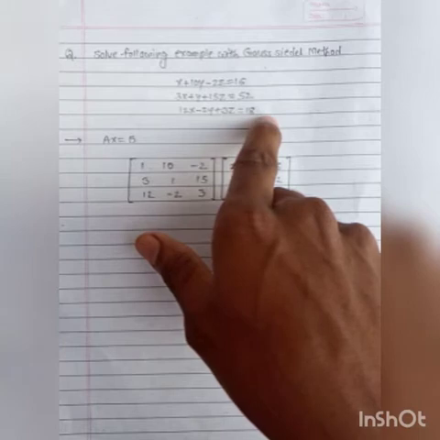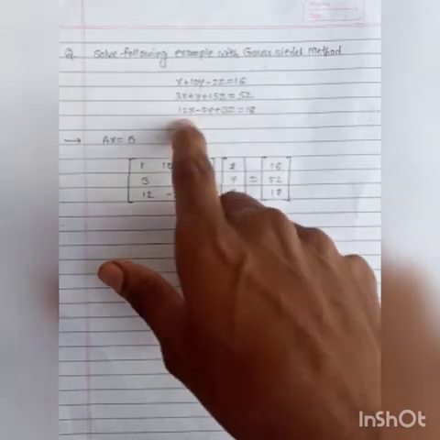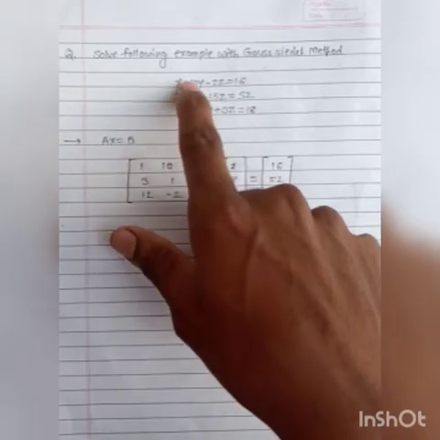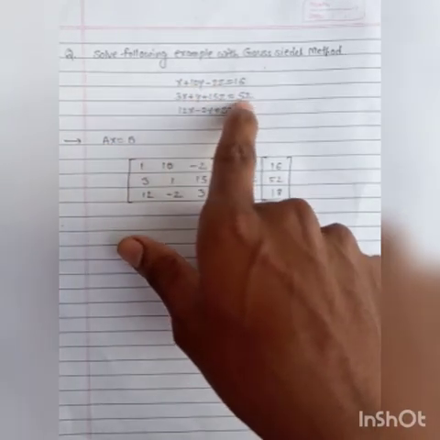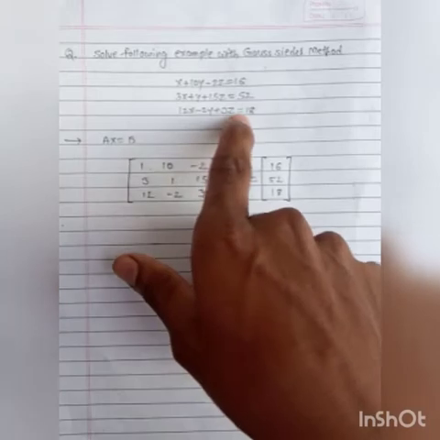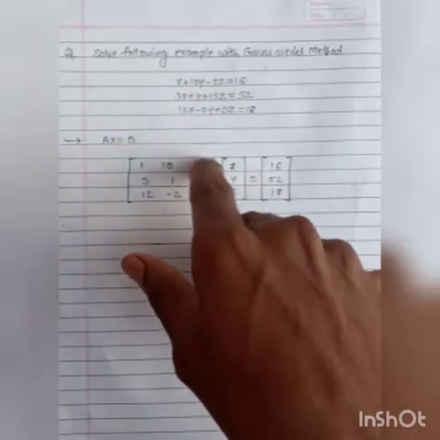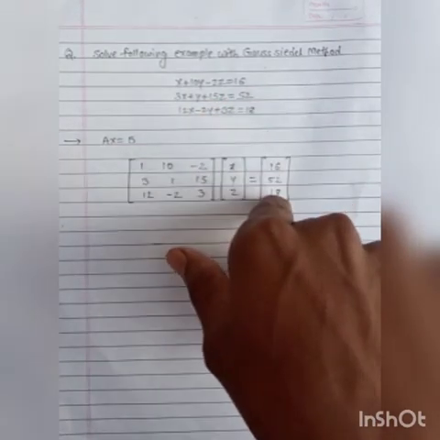Now first of all we are going to write this in the AX equals B form. So the value of A is this: 1, 10, minus 2; 3, 1, 15; then 12, minus 2, 3. The value of X is the unknowns x, y, z, and the value of B is this RHS: 16, 52 and 18.